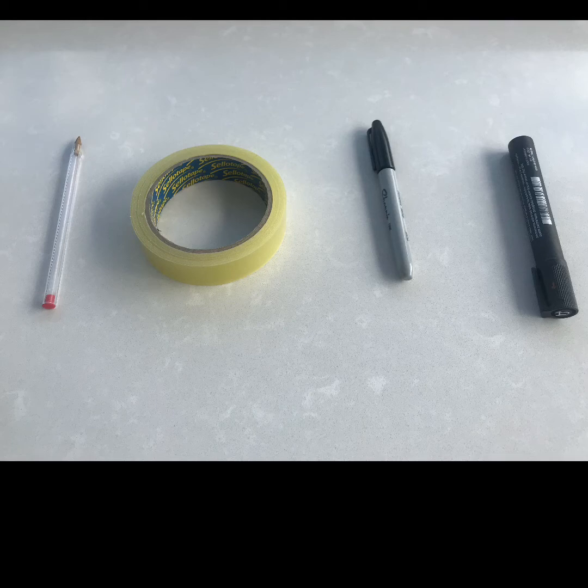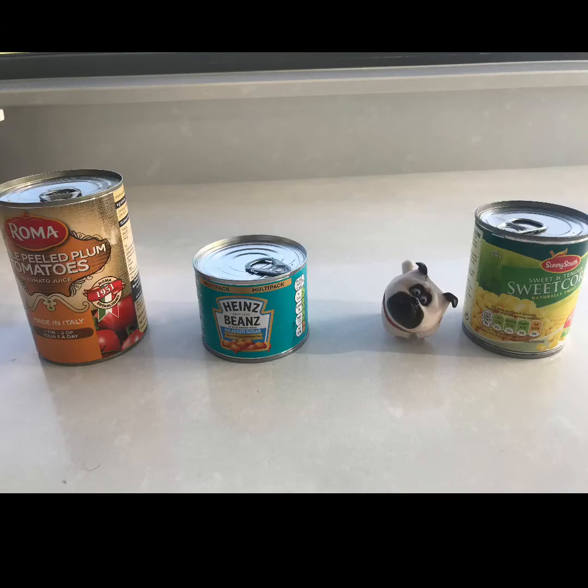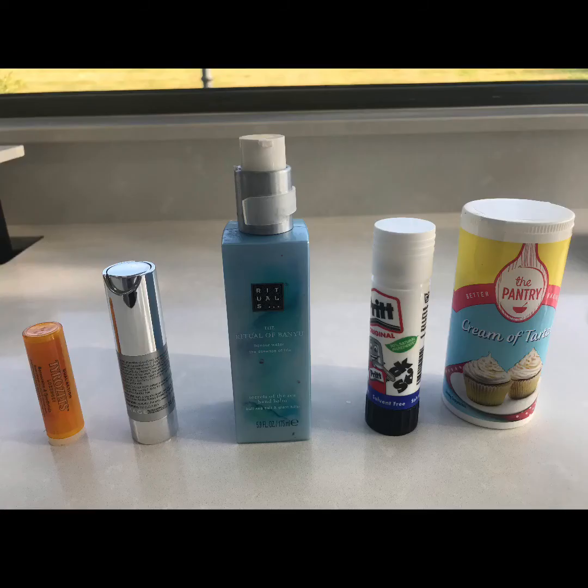Remember, if your child picks something that you don't think is the right answer, as long as they can give a good reason for their answer, that's okay. Which object does not belong in this set? And give your reason. This may be a little bit more tricky, but again, if your child can give a good reason for their answer, that's okay.